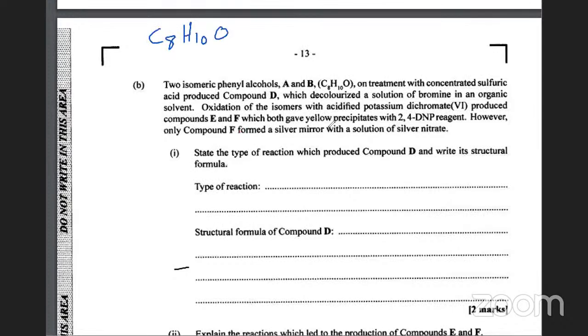Isomeric phenyl alcohols, A and B, and treatment with concentrated sulfuric acid, compound D. Well, let me not put phenol. We treat an alcohol with sulfuric acid and it produces compound D.